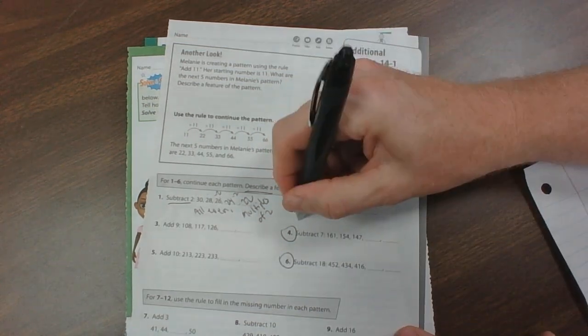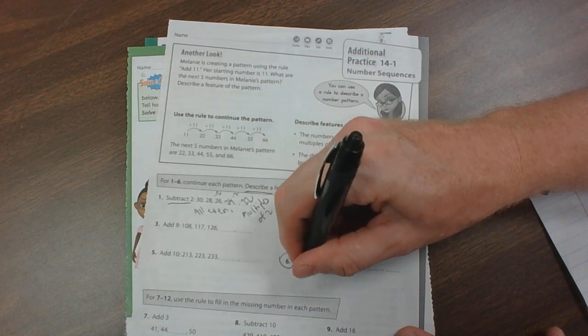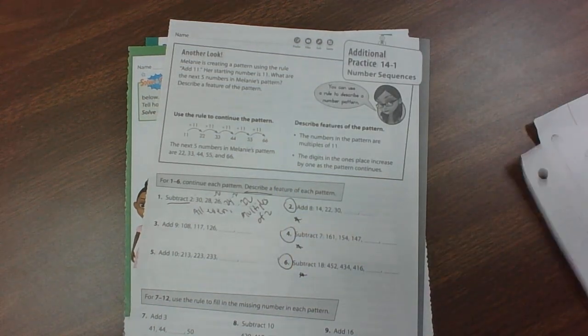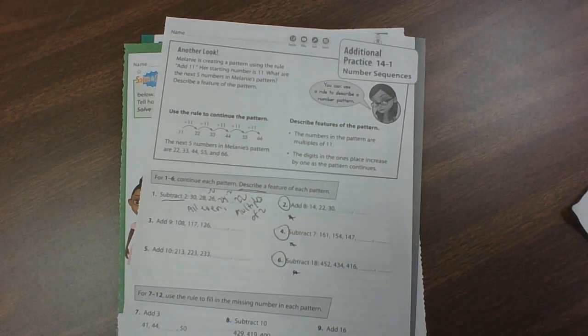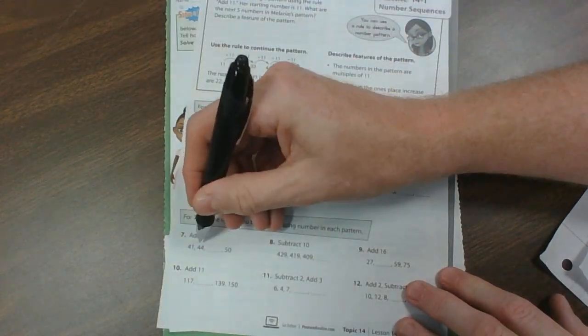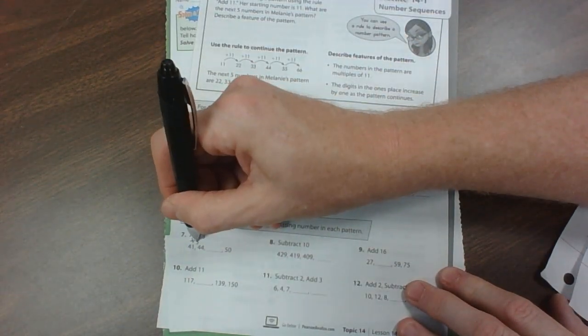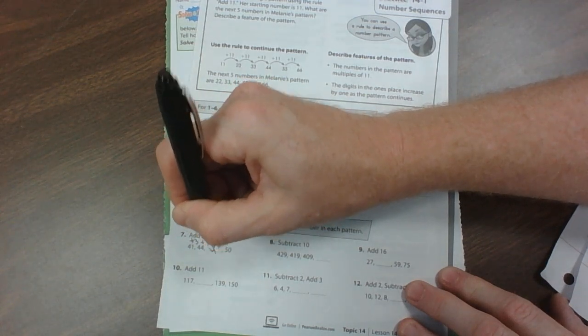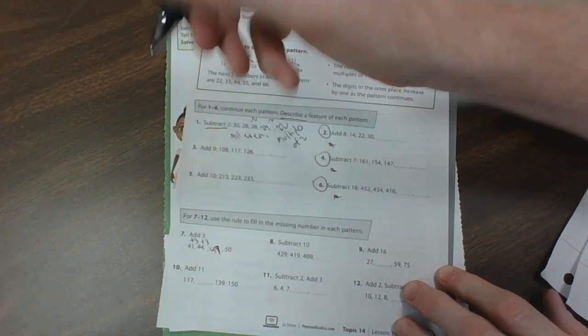Make sure you describe underneath there. Describe the pattern. Are they all odd? Are they all even? Do they alternate? Are they multiples? What are they multiples of? Now use the rule to fill in the missing number in each pattern. So 41 plus 3 is 44 plus 3. 47 plus 3 is 50. All right, so I did that one here.